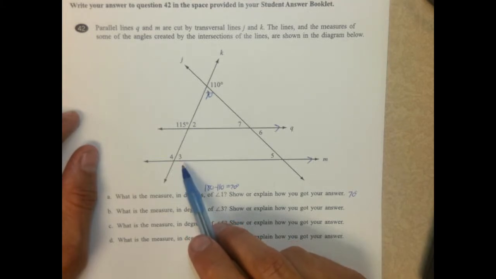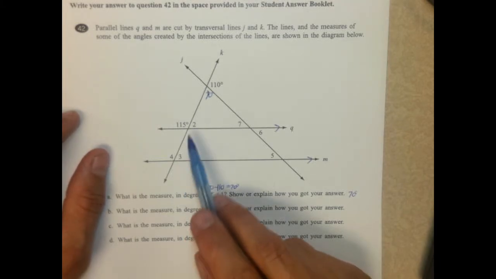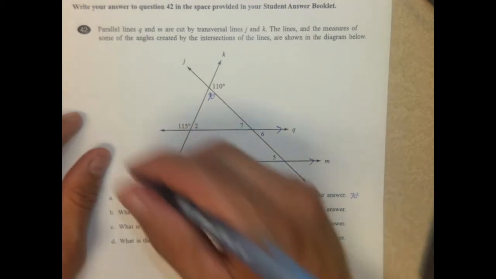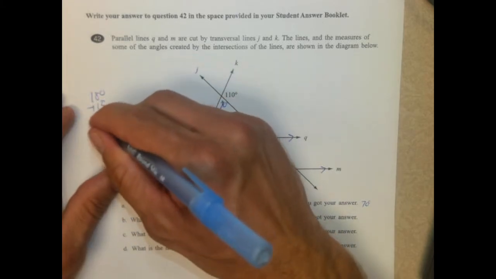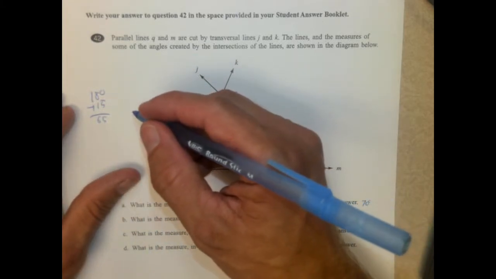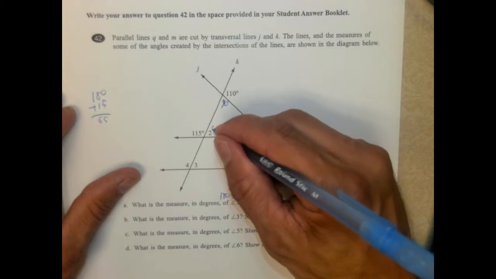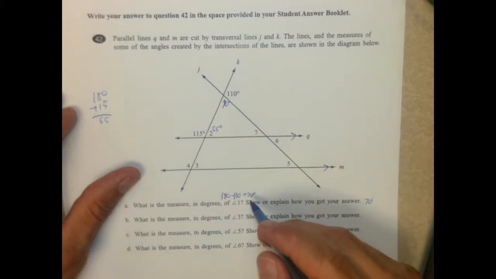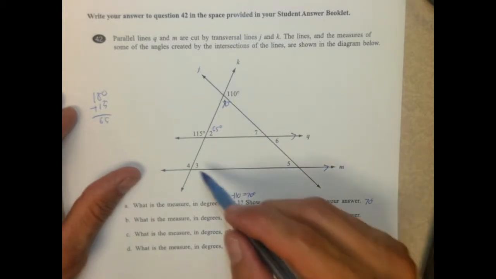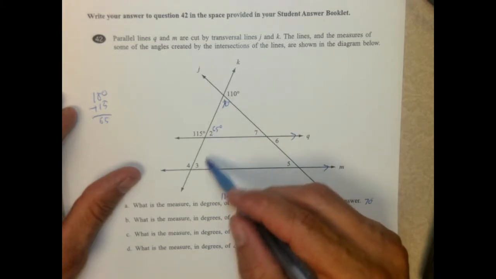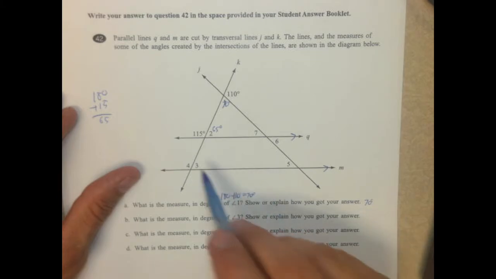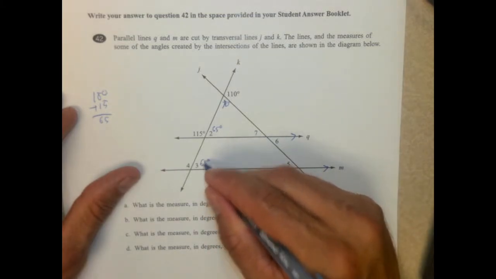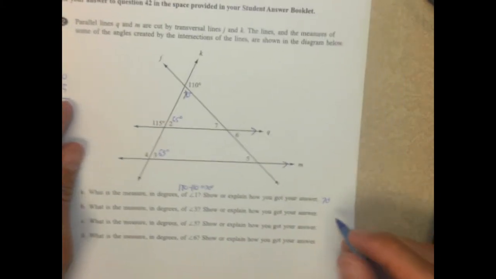So there's a few ways to do this. Let's go ahead and find this one first, and you'll see why. So these are supplementary. So 180 minus 115 should equal, what, 65 degrees? Yeah. So this is 65 degrees. And the reason I did that is because I know these two angles have to be congruent because they're corresponding. And corresponding angles with parallel lines are congruent. So that means this has to be 65 degrees. So angle 3 is 65 degrees.